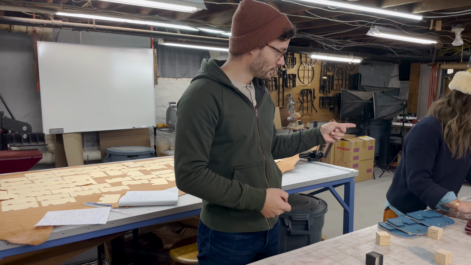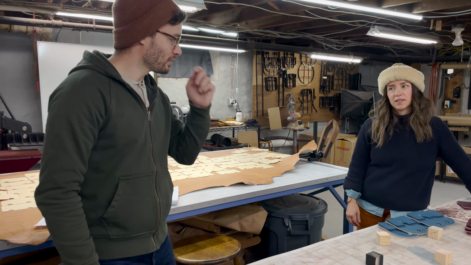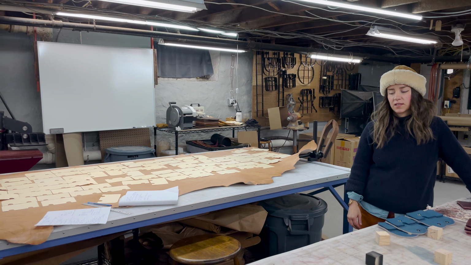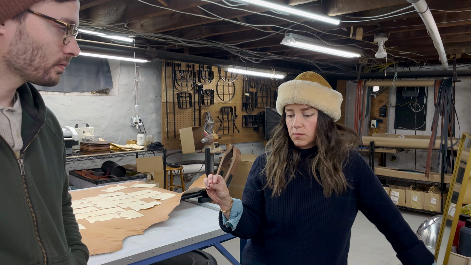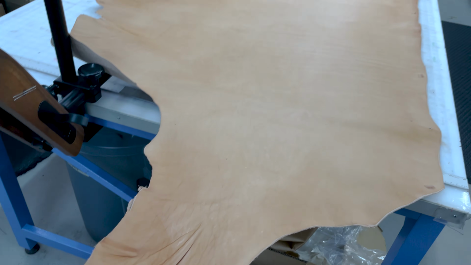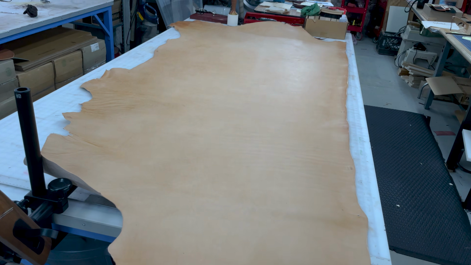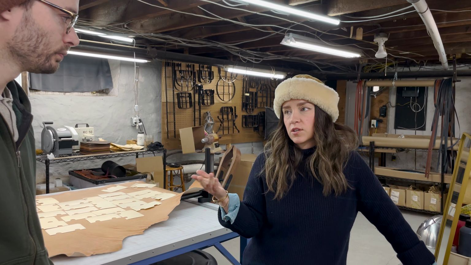What do you think affects yield? The quality of the hide, for sure. So like scars, fat lines, bug bites, things like that, or sometimes the belly area can be really not the best portion of the hide. So whether or not you can use that in your design.